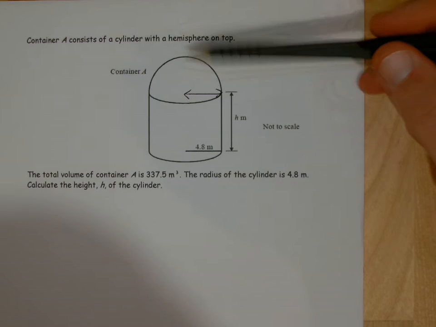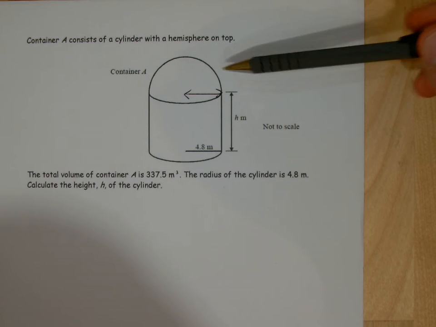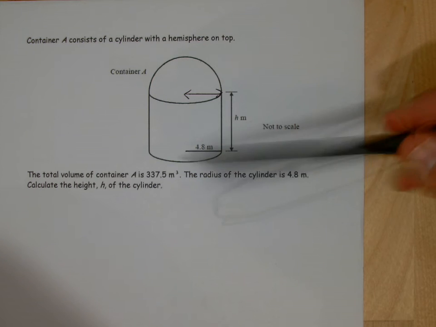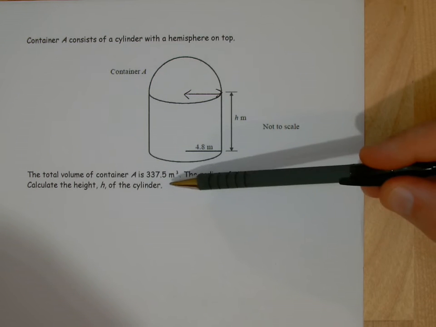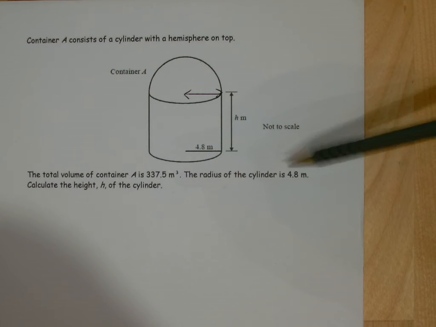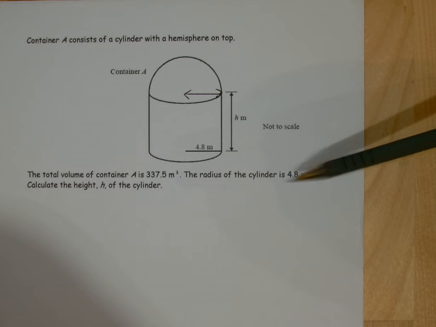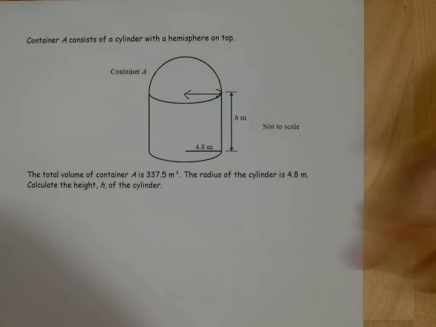Okay, so a container consists of a cylinder with a hemisphere on top. The total volume of container A is 337.5 meters cubed, and the radius of the cylinder is 4.8 meters. Calculate the height h of the cylinder. Okay, this looks quite challenging, doesn't it?